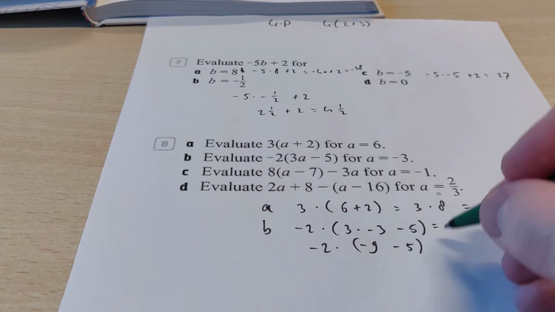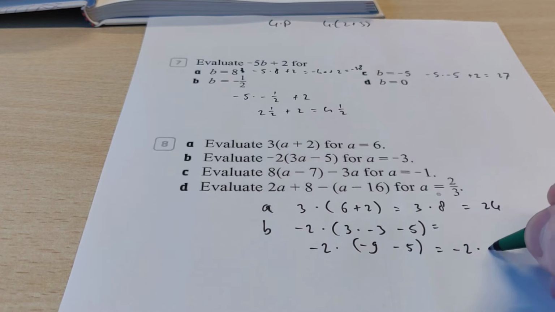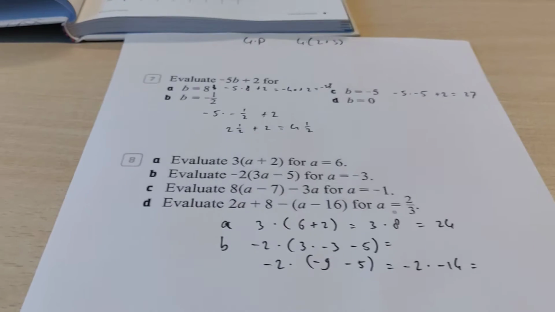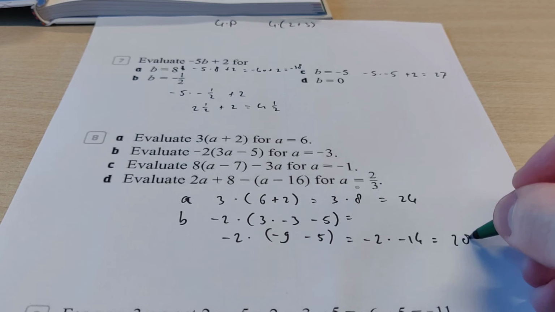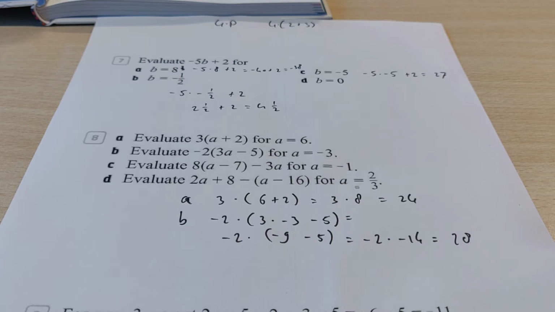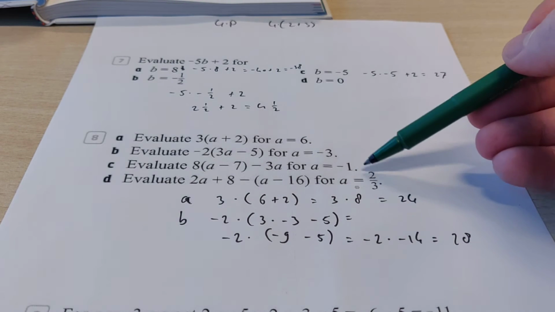Minus 9 minus 5 is minus 14. So minus 2 times minus 14 is the answer. The answer is 28. Now I'm going to do one more. Let's see which one seems a bit difficult.